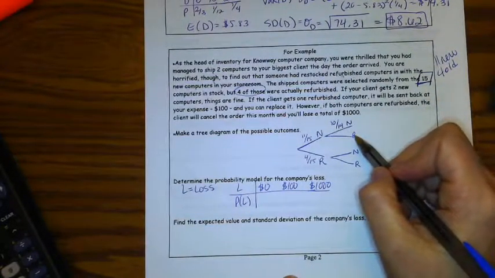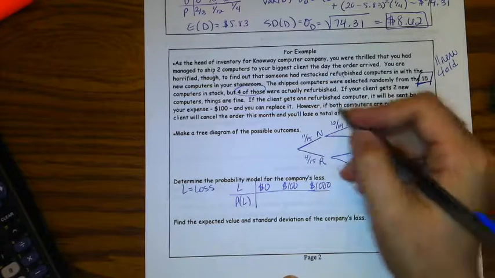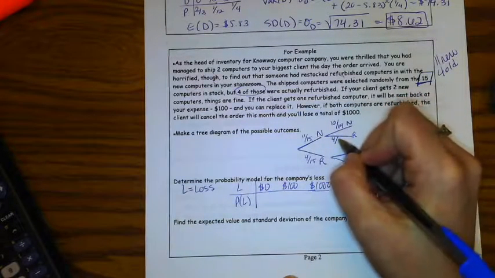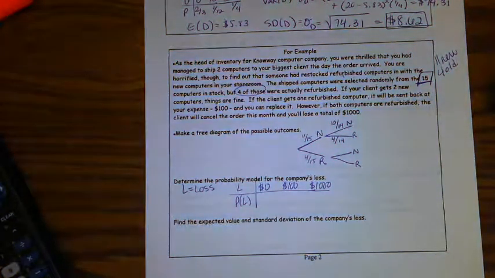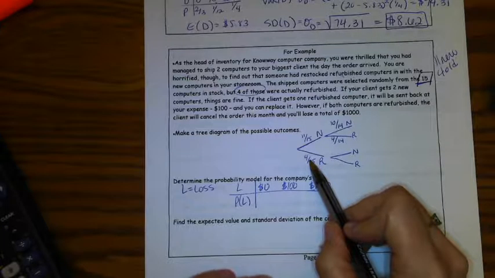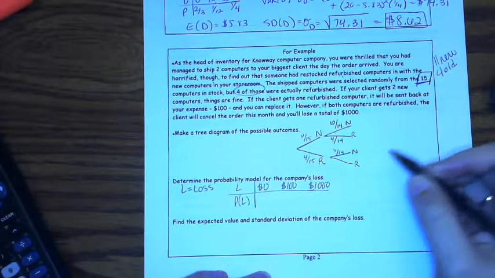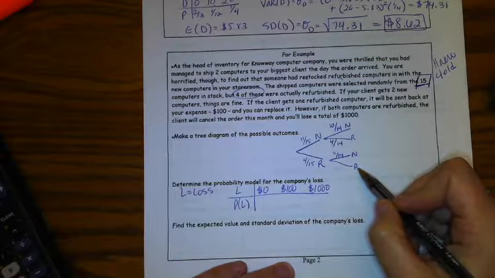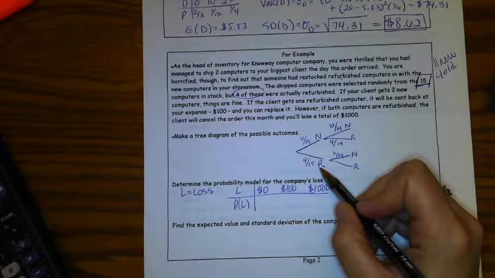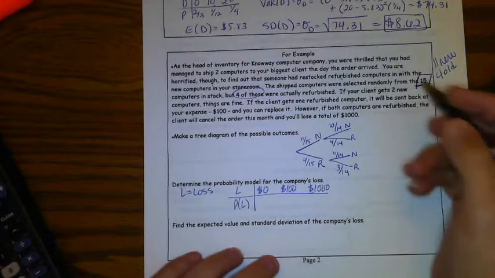Or this is refurbished knowing the first one was new. So you have 1 less new, but you still have 4 refurbished. Still out of 14. All right, this would be new, but the first one was refurbished. So you still have 11 new, but out of 14. And this one is refurbished knowing the first one was refurbished. So now we only have 3 refurbished left out of 14 total.